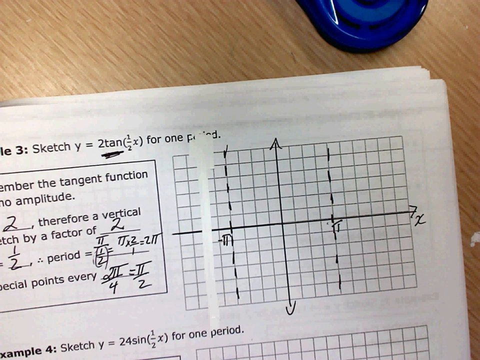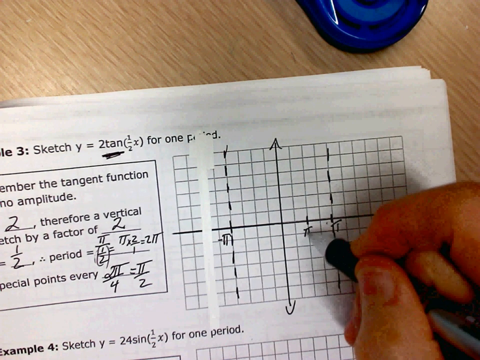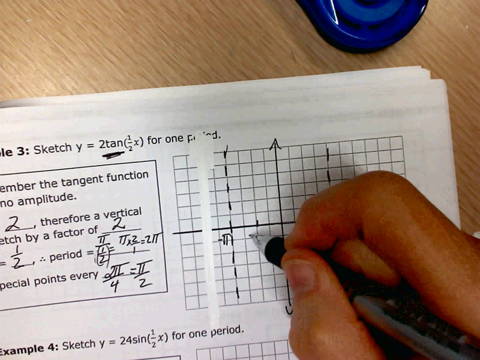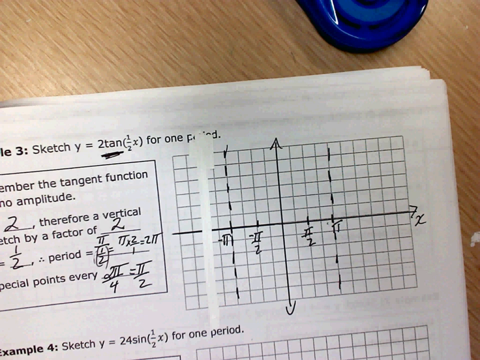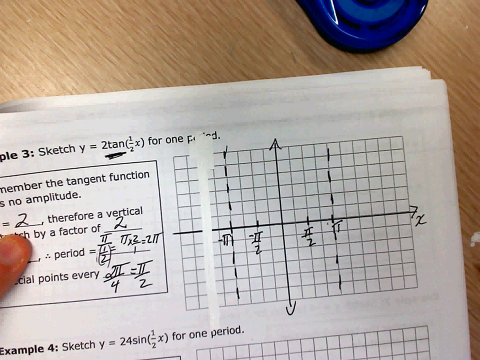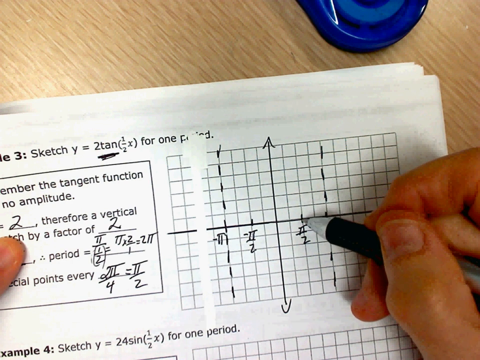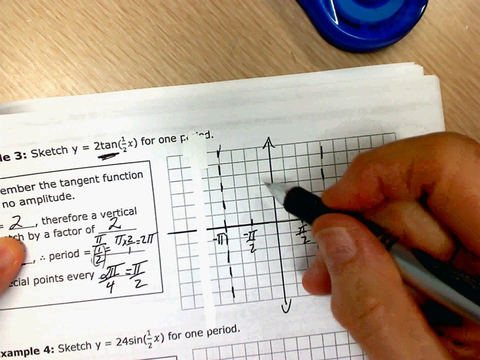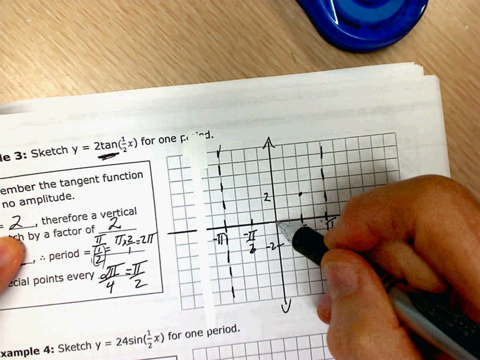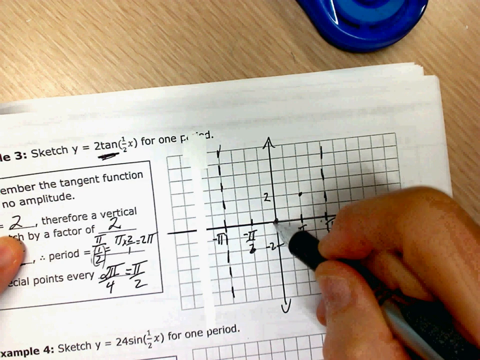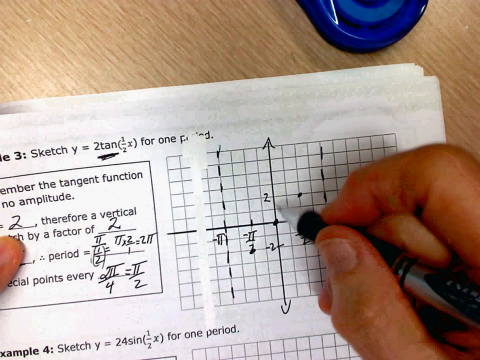So this will be special points every pi by 2. There's no reflection. We have a vertical stretch by a factor of 2. So normally we go up 1 at this midpoint. Instead, we're going to go up to 2. Right? Do you see how it just follows the pattern of before? There's been no reflection, so it'll still look like this.